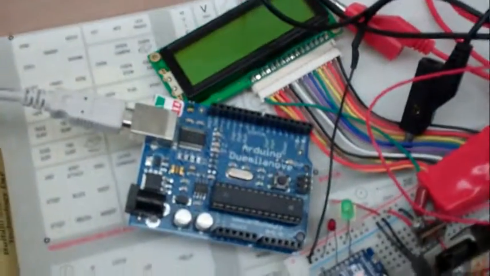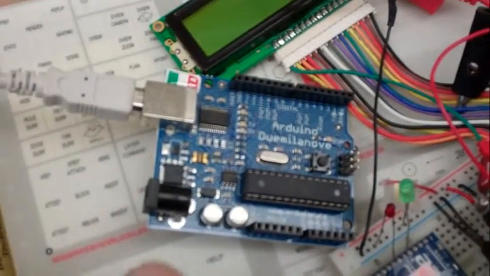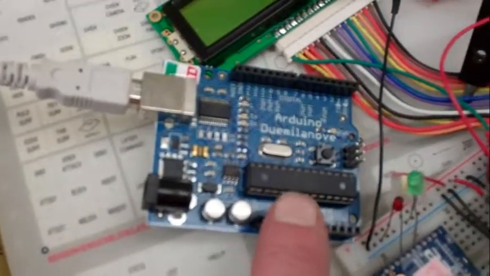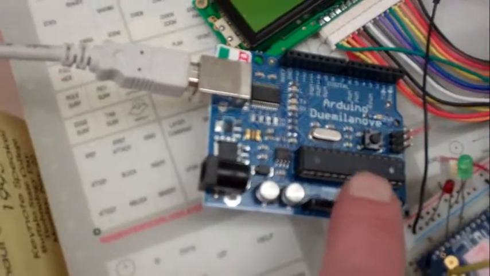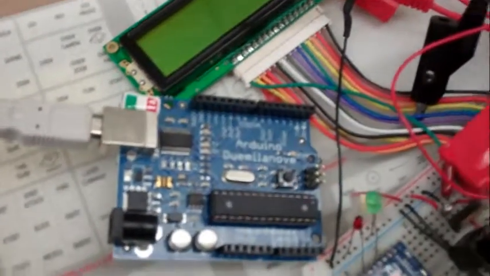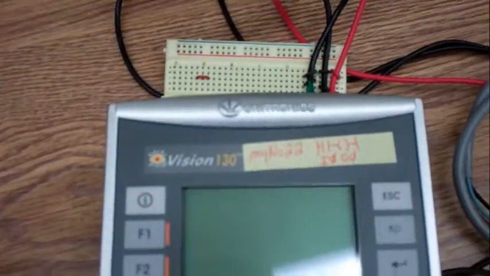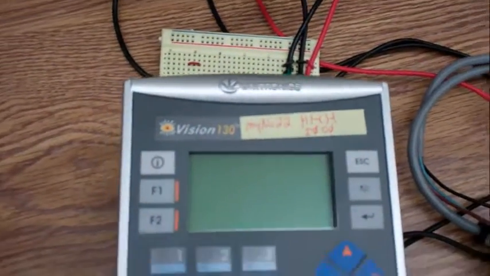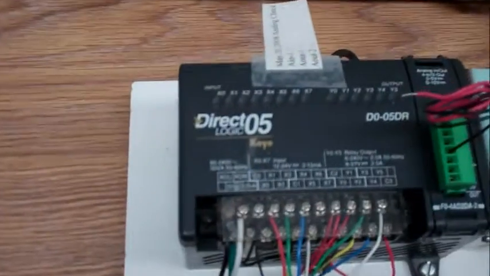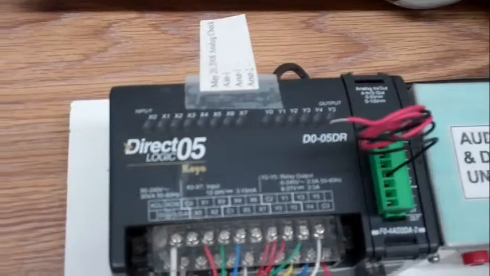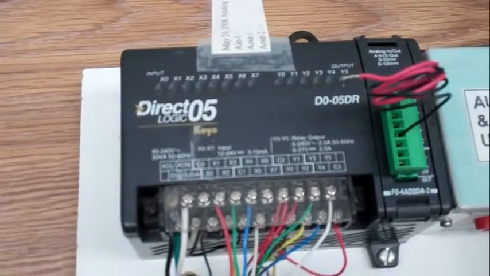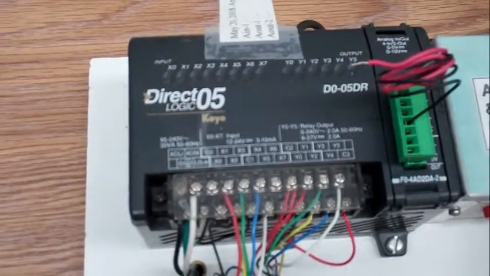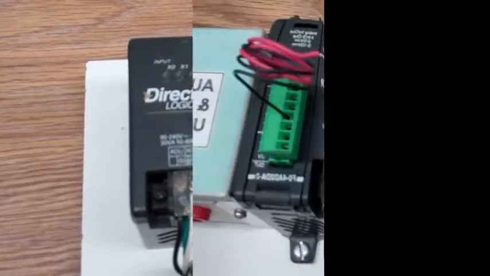Our Arduino has flash memory, does not require a battery. The memory is all contained in that one chip. Our Unitronics 130 has flash memory, does not require a battery. And our Direct Logic 05 also uses flash memory to retain the program even when the power is removed.